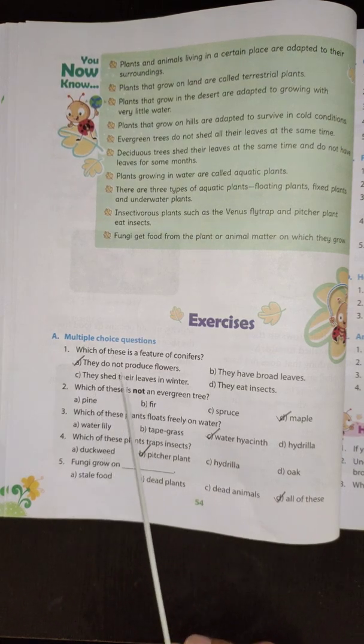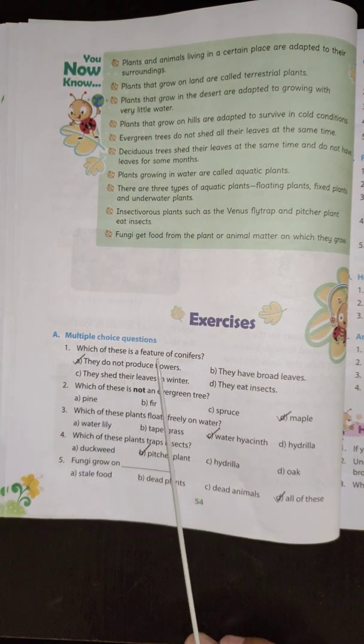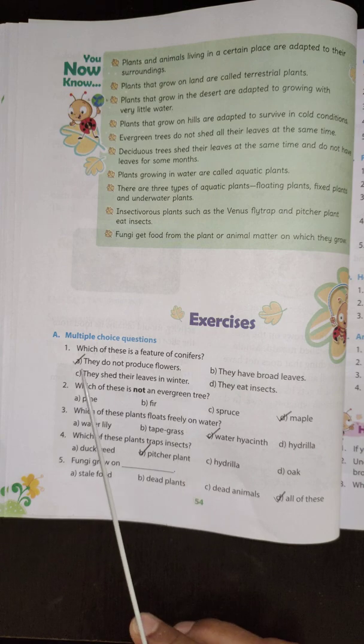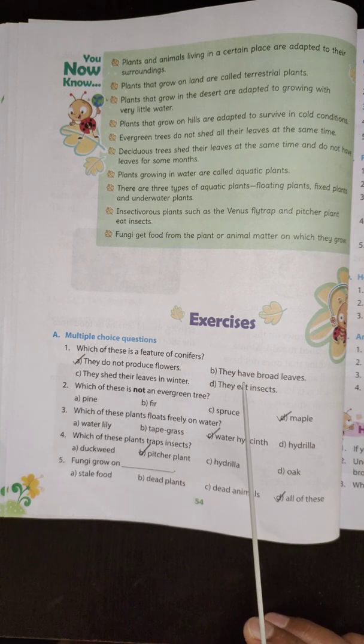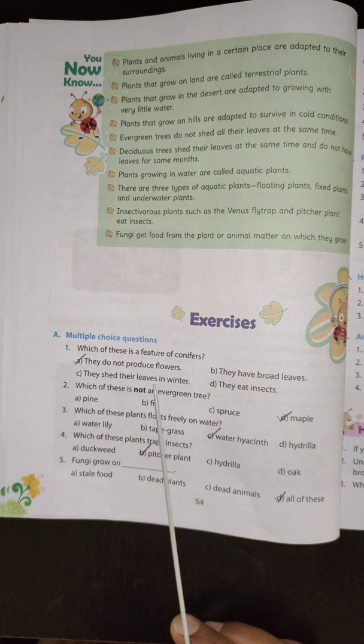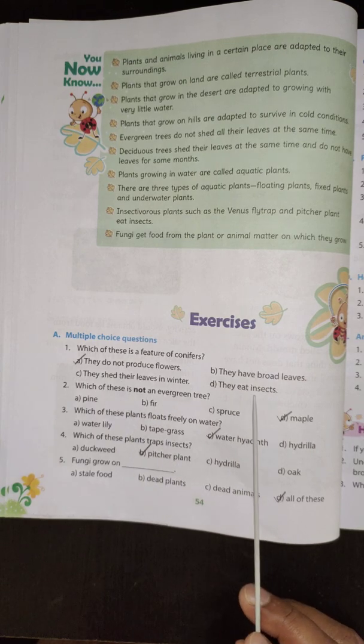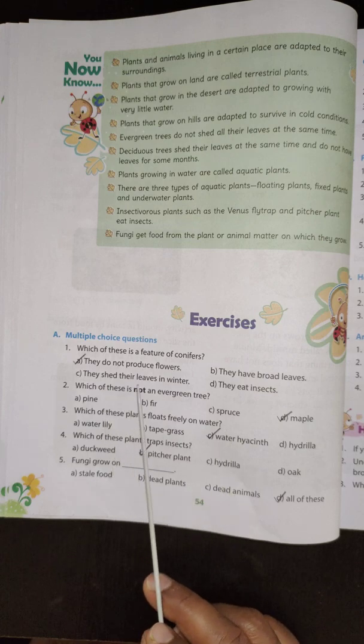Exercises. Multiple choice questions. First one. Which of these is a feature of conifers? First option: they do not produce flowers. They have broad leaves. They shed their leaves in winter. They eat insects. They do not eat insects, so not this answer. They shed their leaves. No, they are evergreen plants.